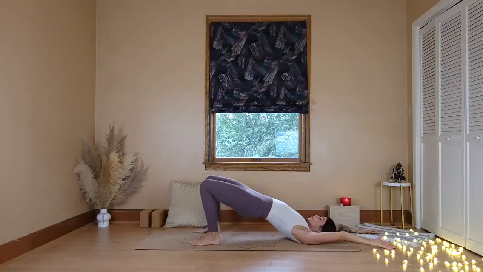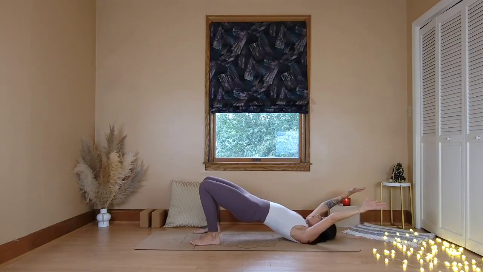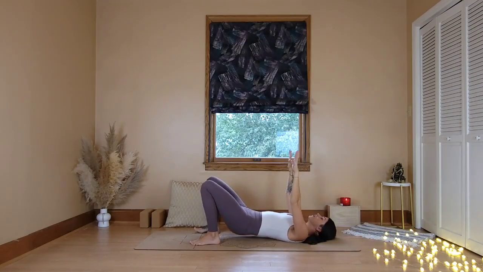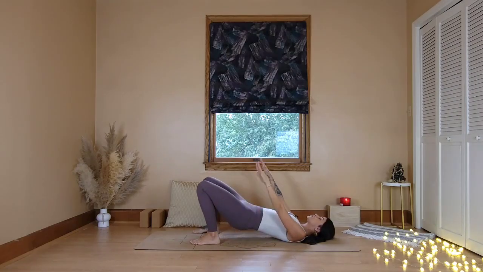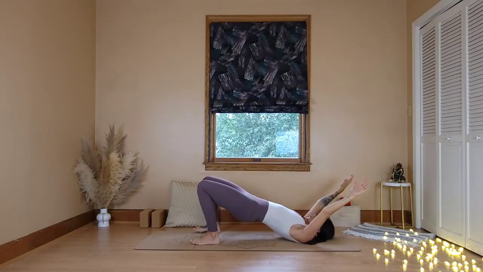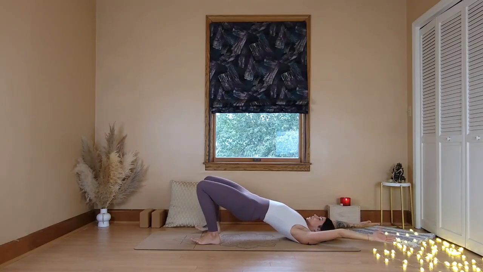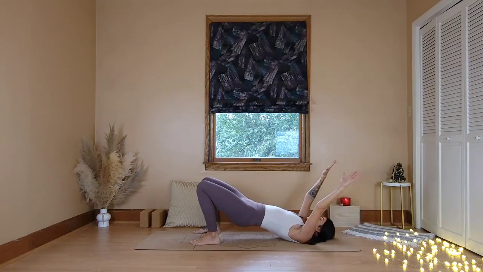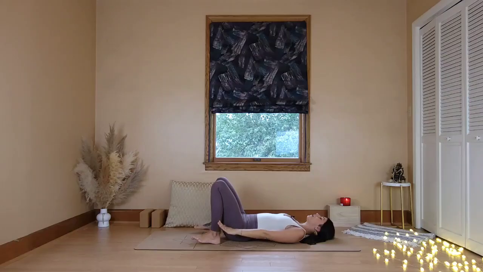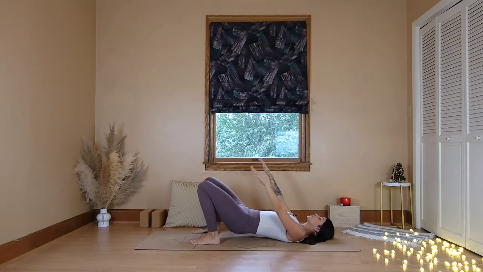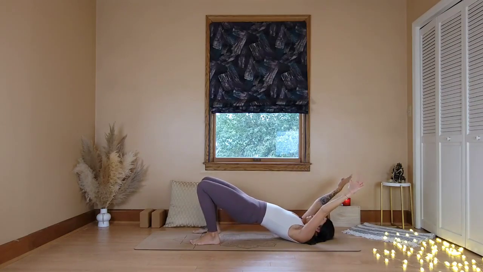So lower down and chant. Om Jyotir Atma. Go again, inhale. Lift the hips, sweep the arms. Breathing smoothly into the chest. And then chant. Om Jyotir Atma. One more time. Breathe in. Chant from your heart, not from the head.